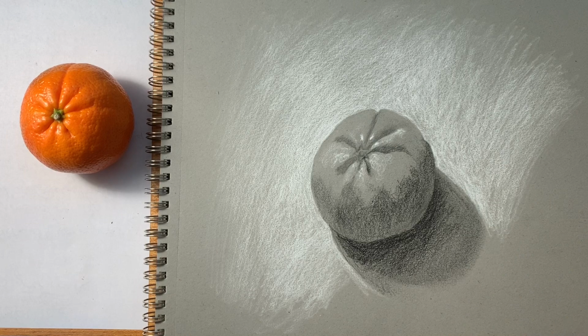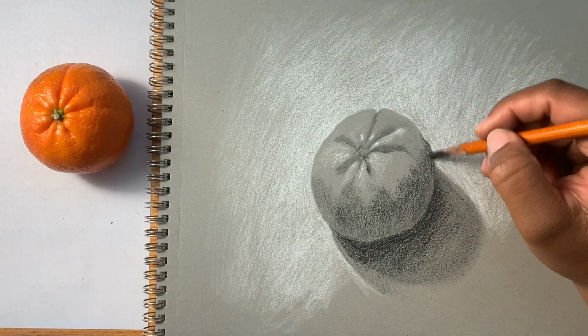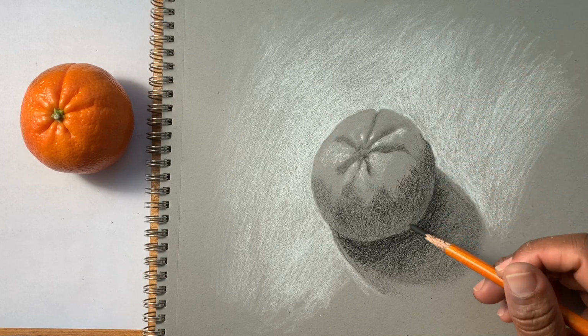And then I'm going to have darker on this side. Okay, don't put any white in your shadow mask.